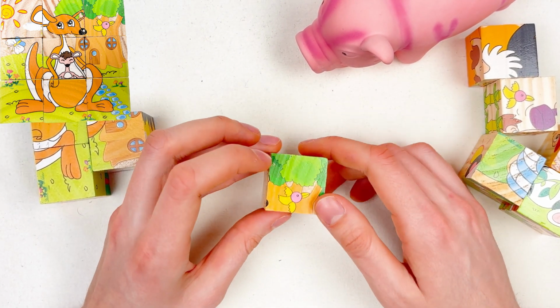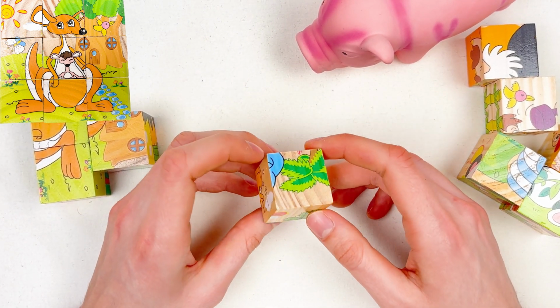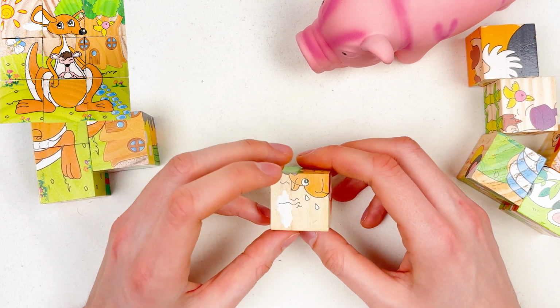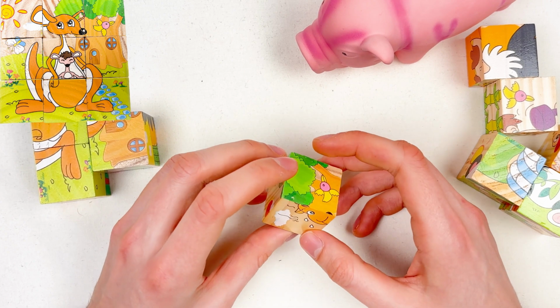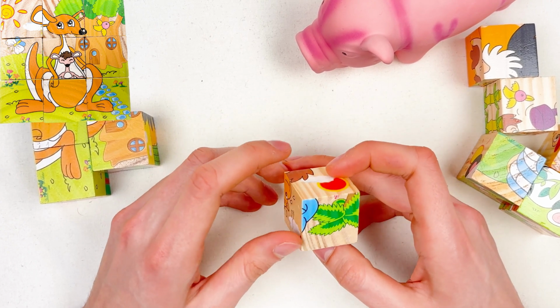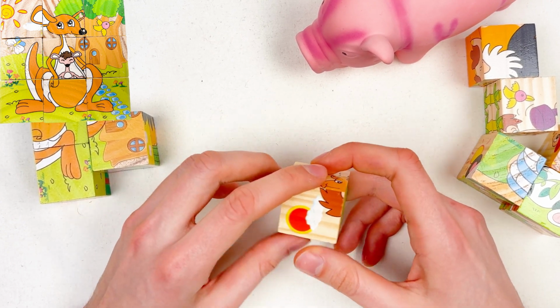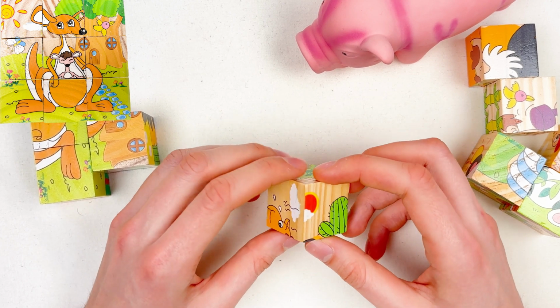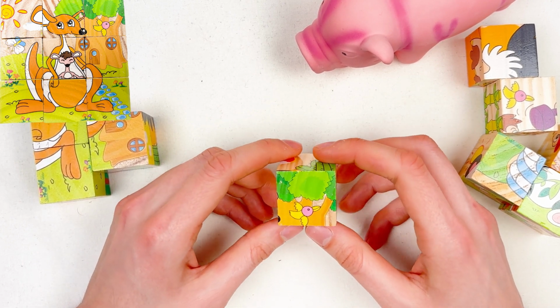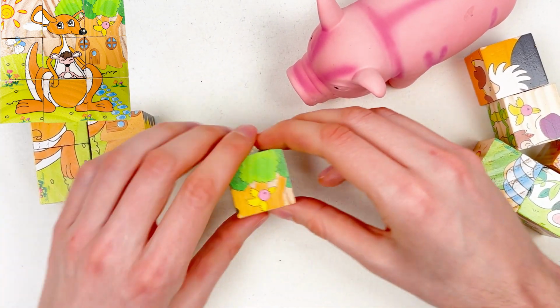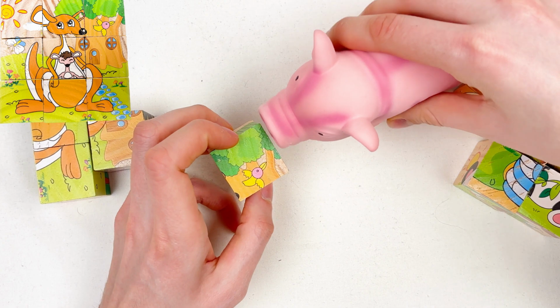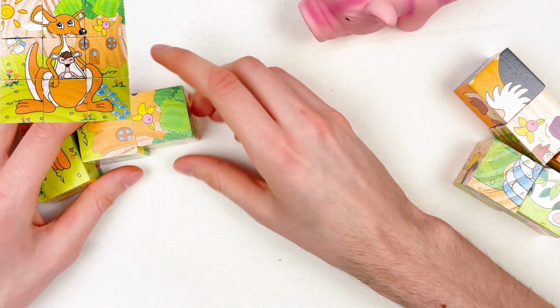And let's rotate these puzzle pieces and see if we can find the kangaroo. And if we can't find the kangaroo, then we're gonna ask Mr. Pig to help us. This seems to be pretty difficult to find. Where's the kangaroo? Maybe this is the part of the kangaroo puzzle. What do you think, Mr. Pig? Yes, great. Let's take this.